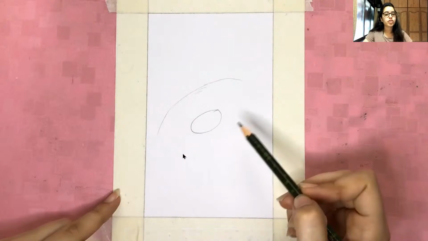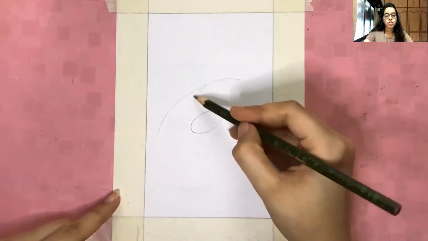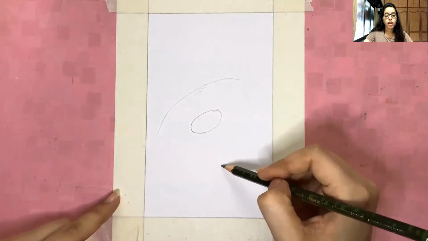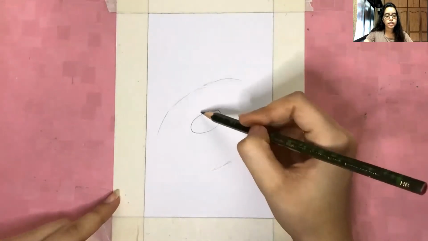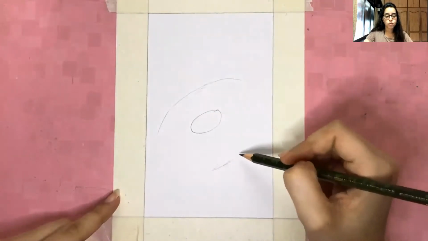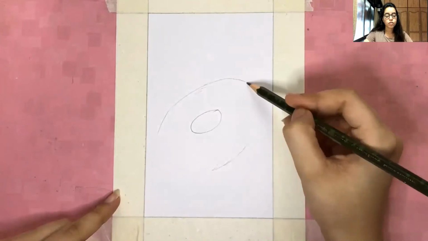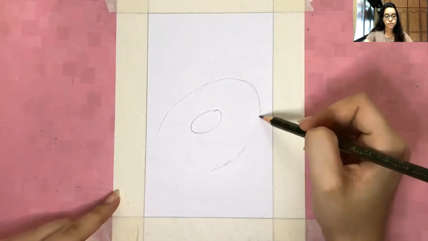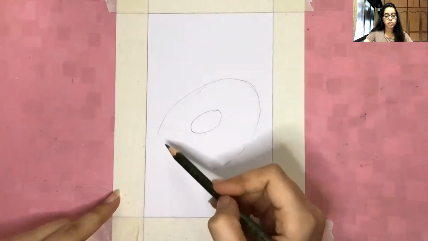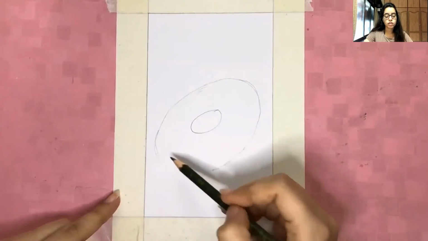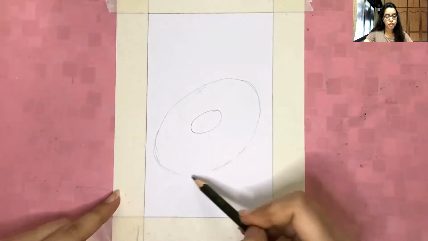Don't worry, it is just a rough sketch that we are creating over here. You need not be extremely perfect. Look at this distance now and leave a little bit more distance as compared to the top portion and draw another curved line, thereby joining these two, creating an oval shape.